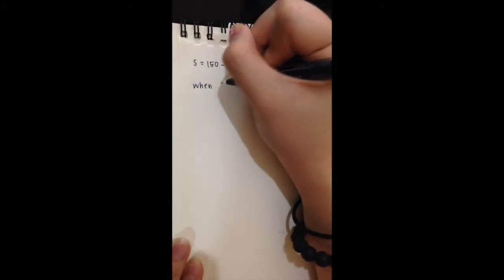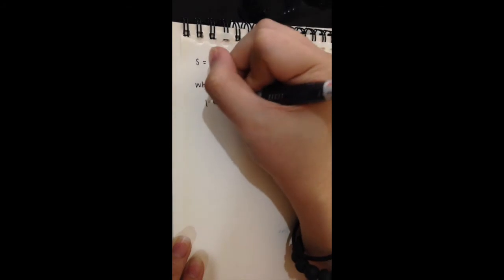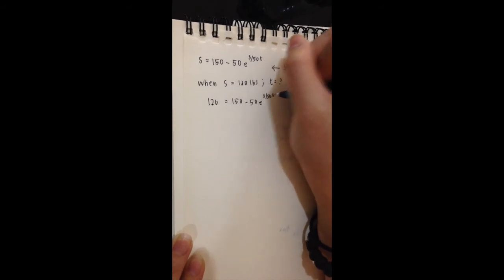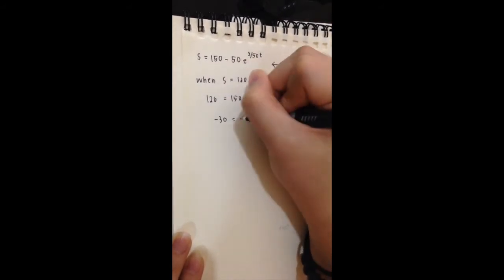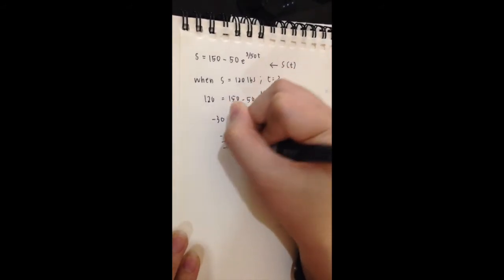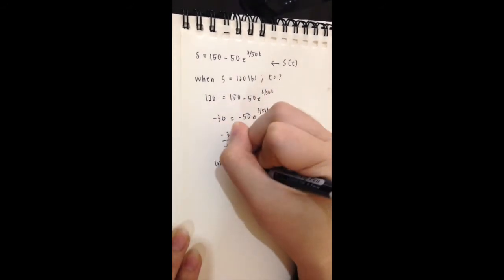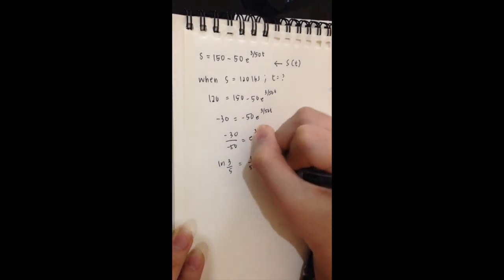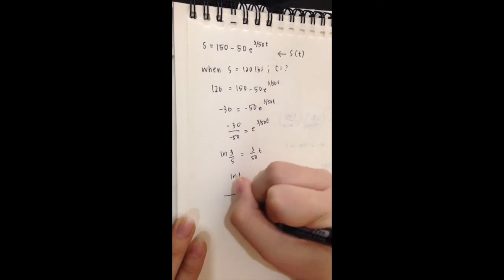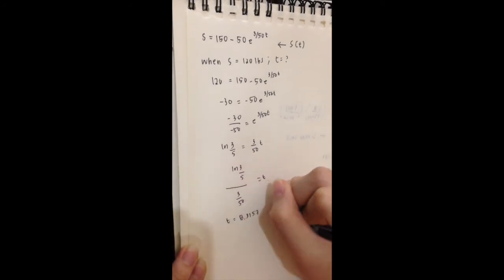When S is equal to 120 pounds, what is t? So we will have 120 equals 150 minus 50 e to the negative 3 over 50 t, so negative 30 equals negative 50 e to the negative 3 over 50 t. So negative 30 over negative 50 equals e to the negative 3 over 50 t. ln of 3 over 5 equals negative 3 over 50 t. So t equals ln of 3 over 5 over negative 3 over 50, which is 8.3157 minutes.